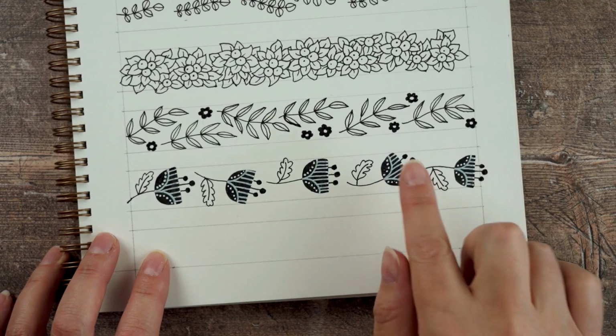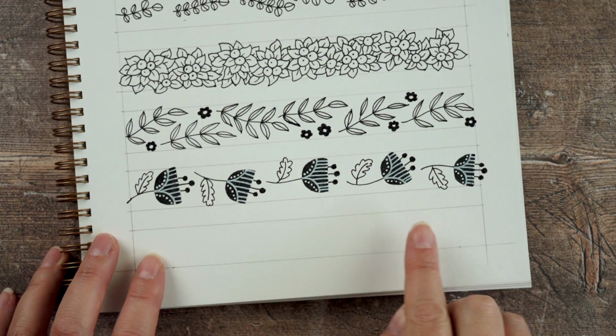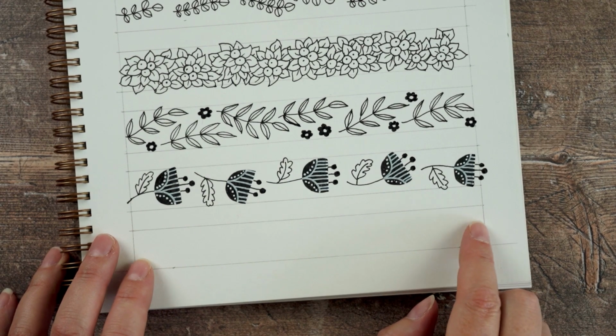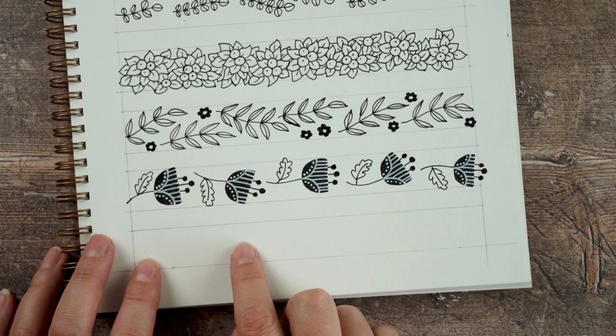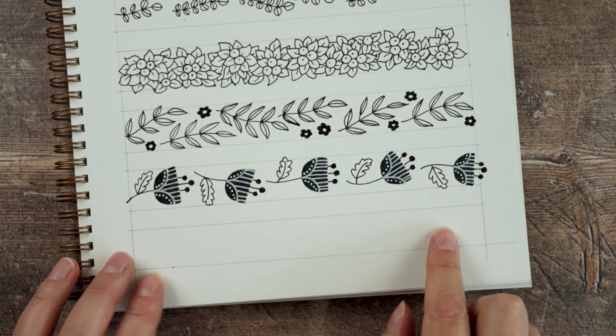And then for the last one, I'm going to do a combination of these two. I'm going to do some clusters of flowers. I'm going to do them in black and then add the details in the white, but then I'm going to use the fine liner pen to create some leaves to join all of the clusters of flowers together.